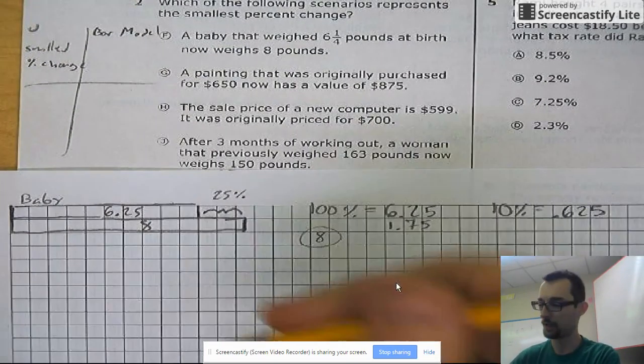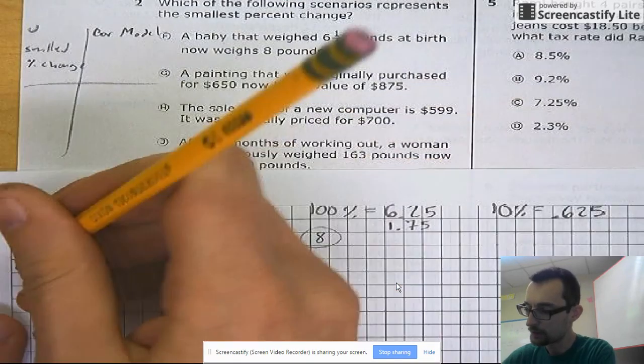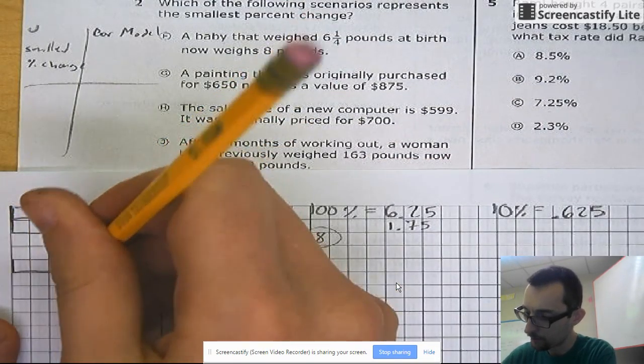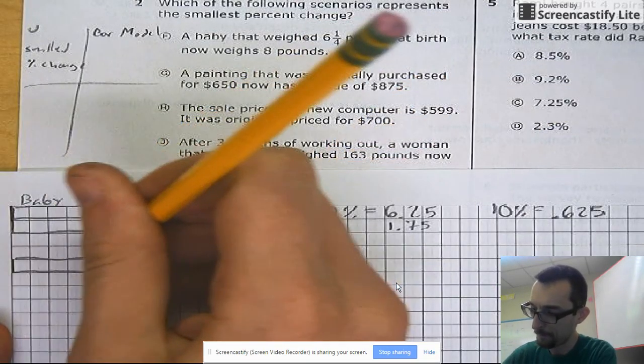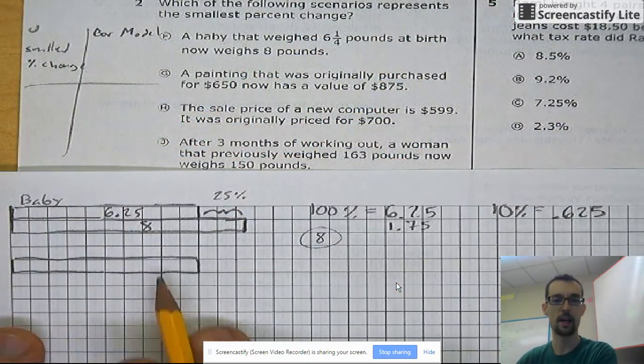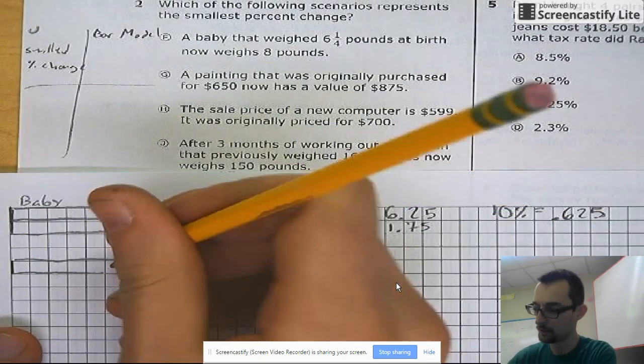Okay, let's try another one. The painting. Okay, so my painting originally had a value of, I'm going to draw 10 squares. Okay, originally had a value of 650.